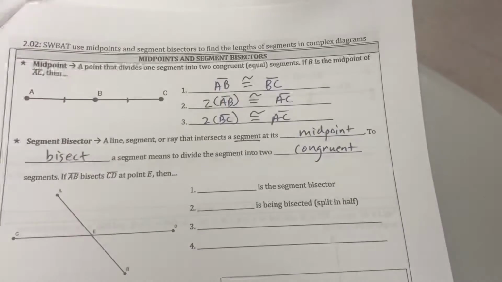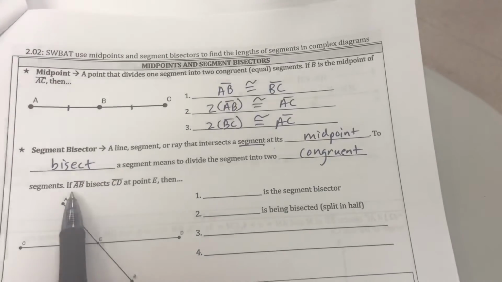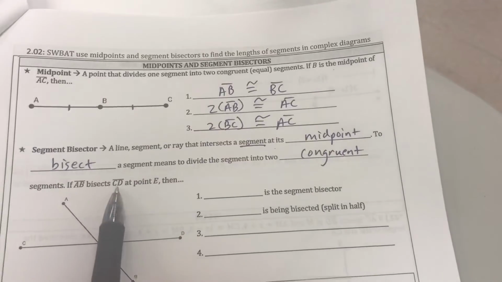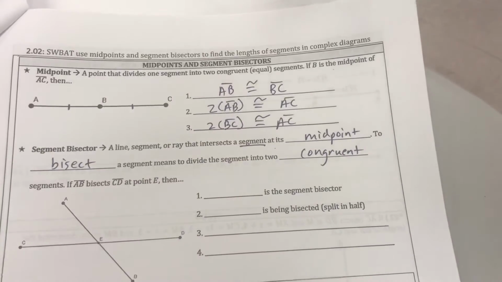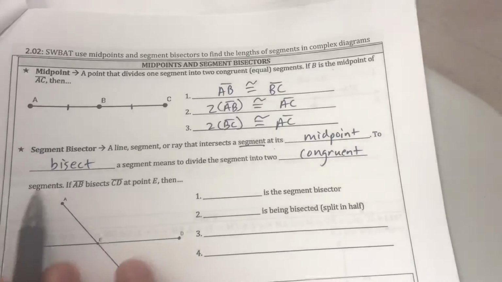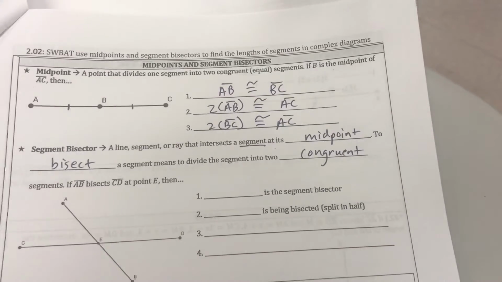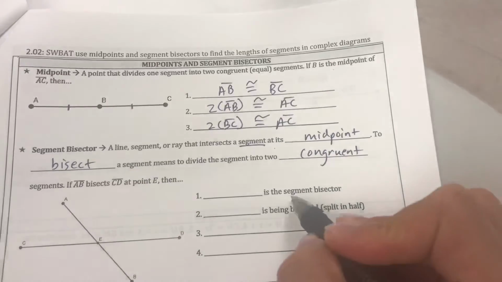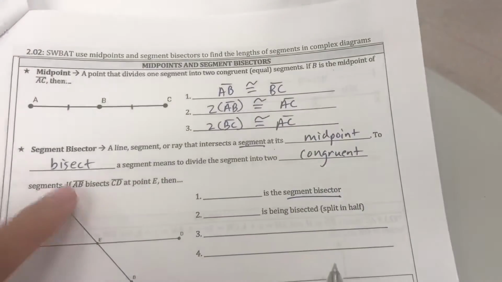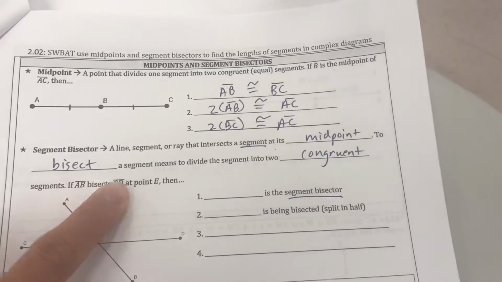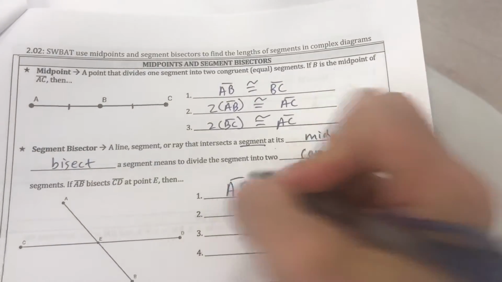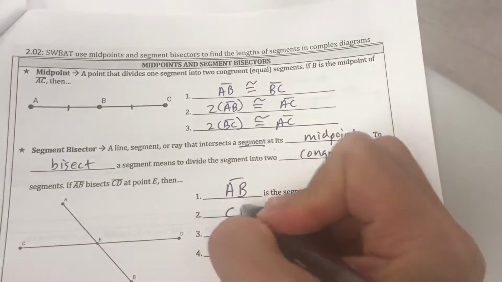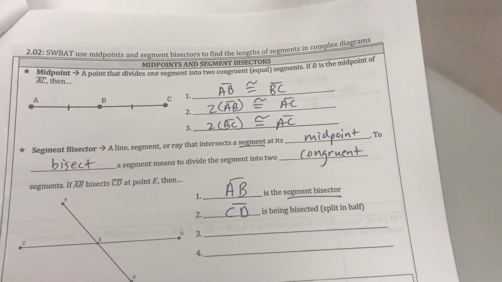So let's take a look at this. If AB, and the language is very important, pay careful attention. If AB bisects CD at point E, then, well, here's the picture, okay? Between C and D, or A and B, which one is the segment bisector? In this case, AB is bisecting CD. So AB is the segment bisector, and CD is being bisected. It's being split in half, okay?